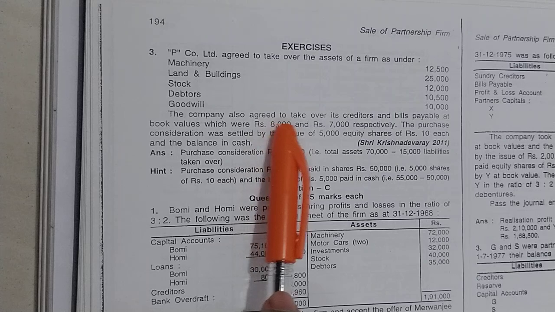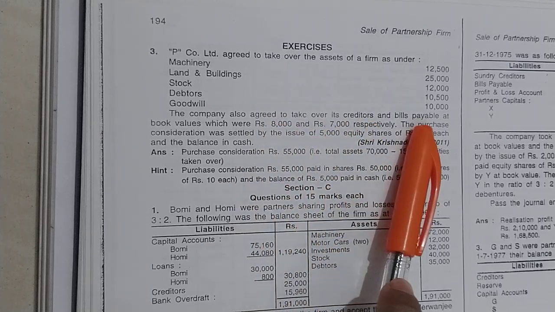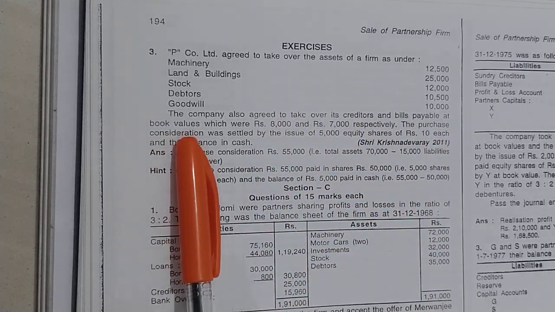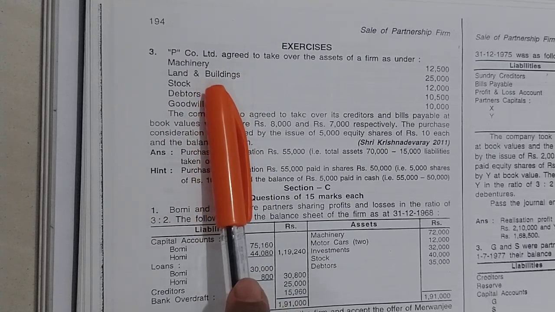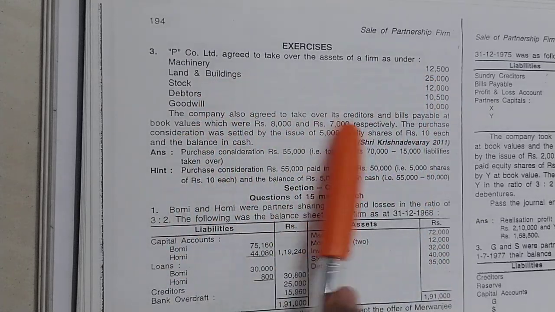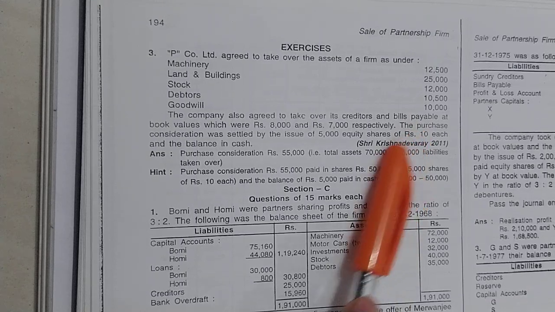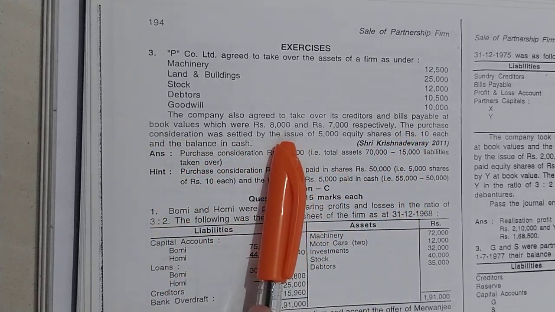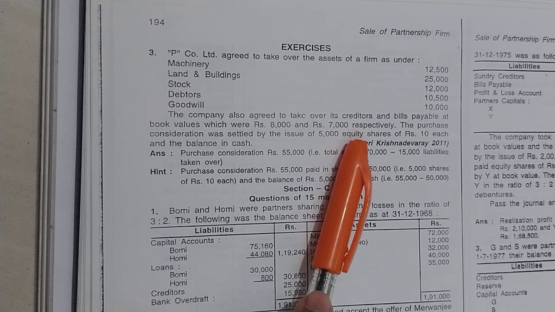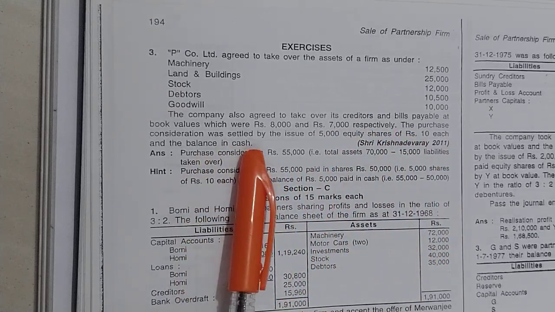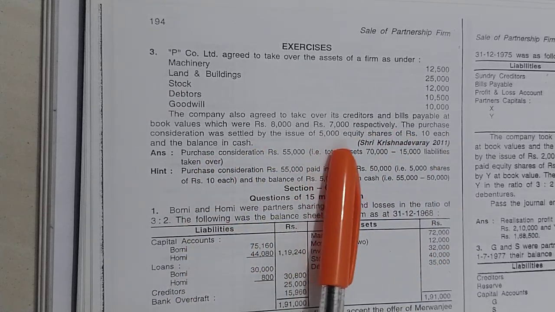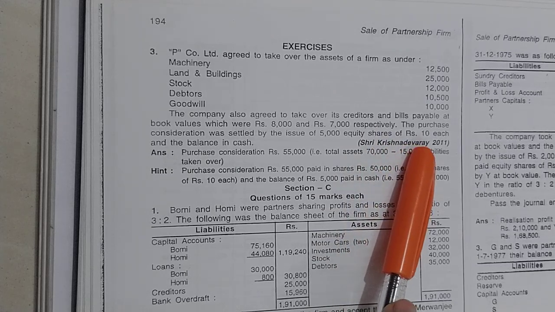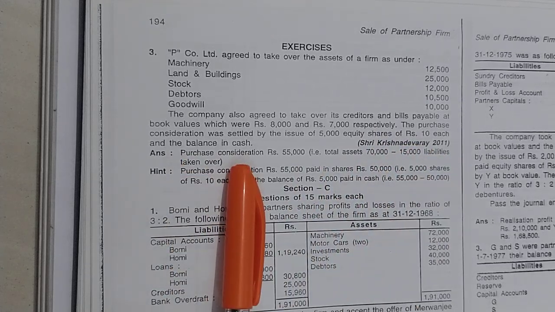Next, the company also agreed to take over its creditors and bills payable at book values. Assets were taken over at agreed values, whereas creditors and bills payable, that is liabilities, were taken over at book values, 8,000 and 7,000 respectively. The purchase consideration was settled by issue of 5,000 equity shares of rupees 10 each and the balance in cash.